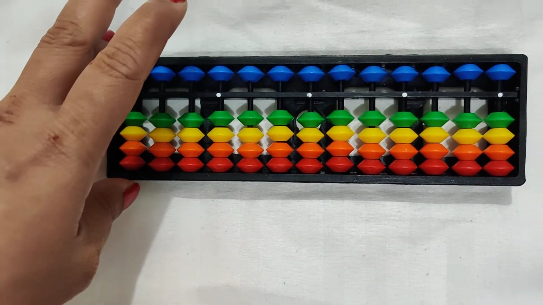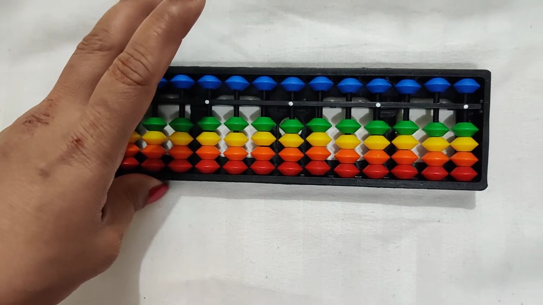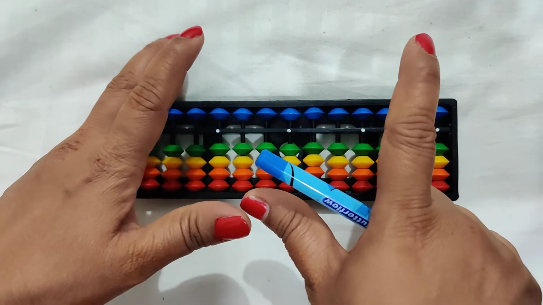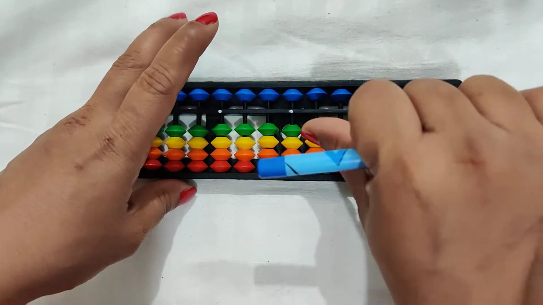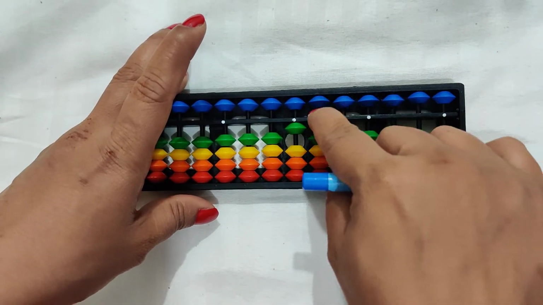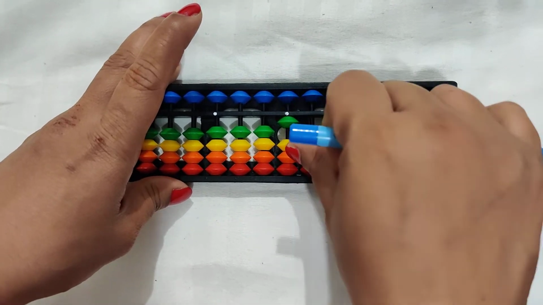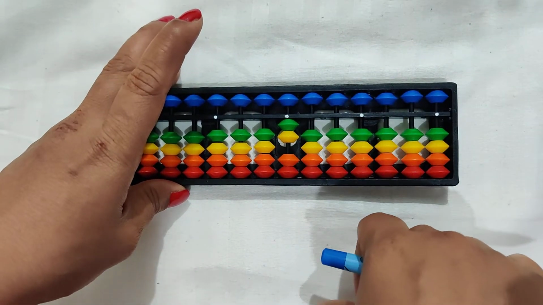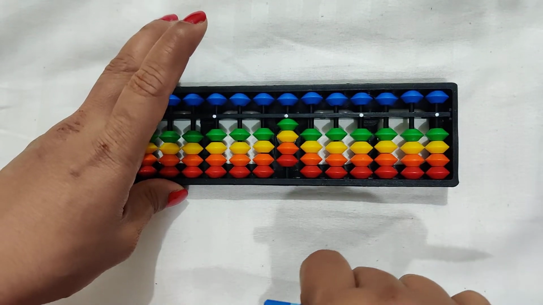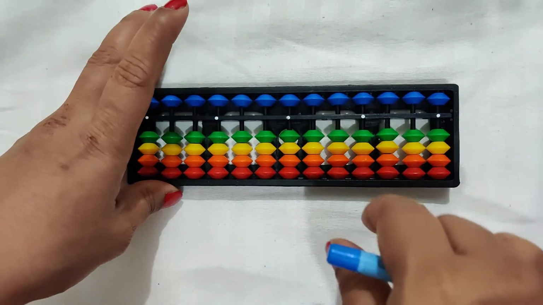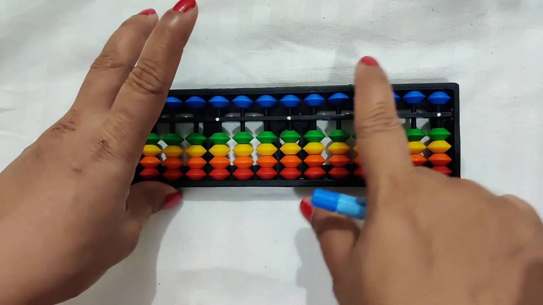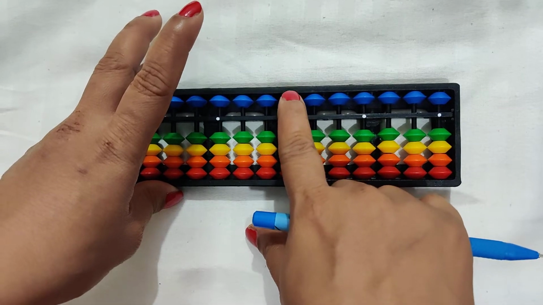First of all, if I want to say 1, I have to use my right hand for this. Use your thumb for the lower beads. So this is how you have to do it. 1. Now if I want to say 2, this is 2. If I want to represent 4, this is 4. Again zoom. Then if I want to say 5, I have to use the right hand index finger for this, and the upper bead is called 5.